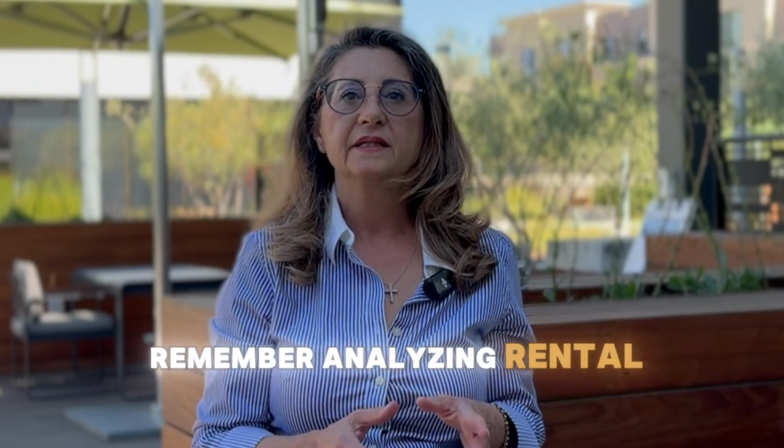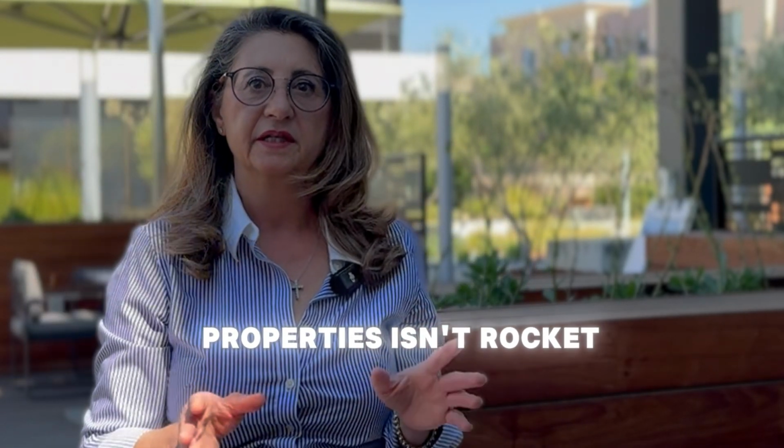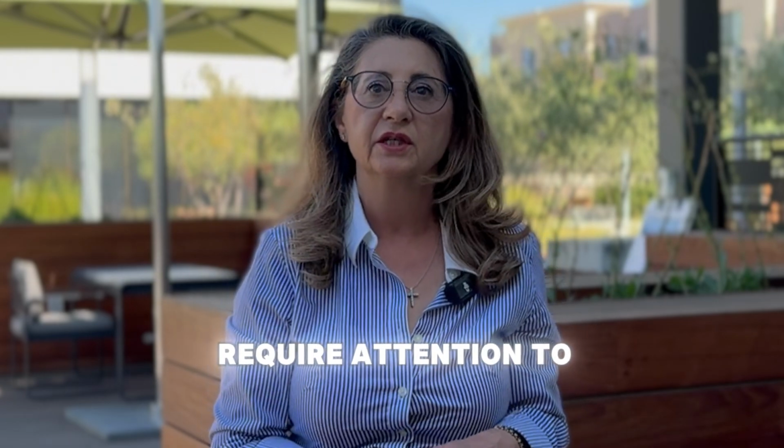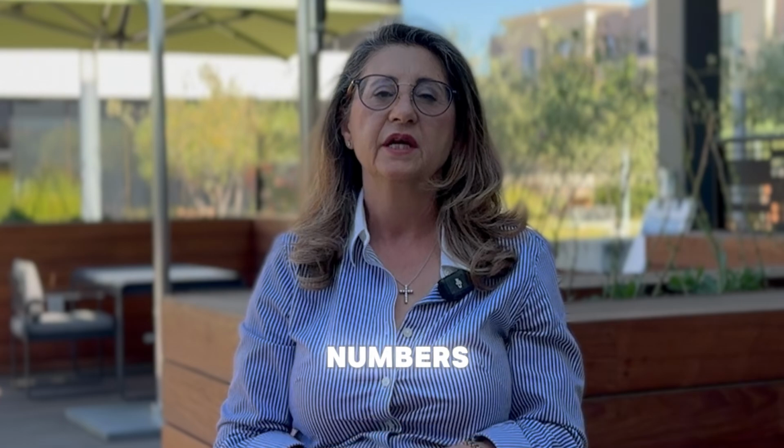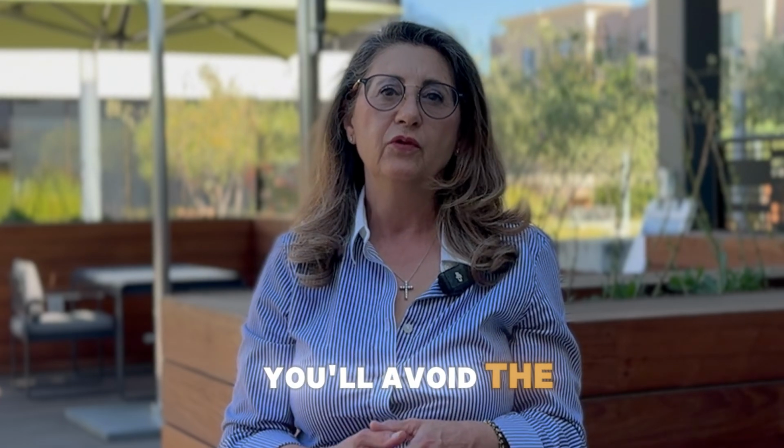Remember, analyzing rental properties isn't rocket science, but it does require attention to detail and a willingness to be honest with yourself about the numbers. If you follow these steps, you'll avoid the rookie mistakes and set yourself up for long-term success.